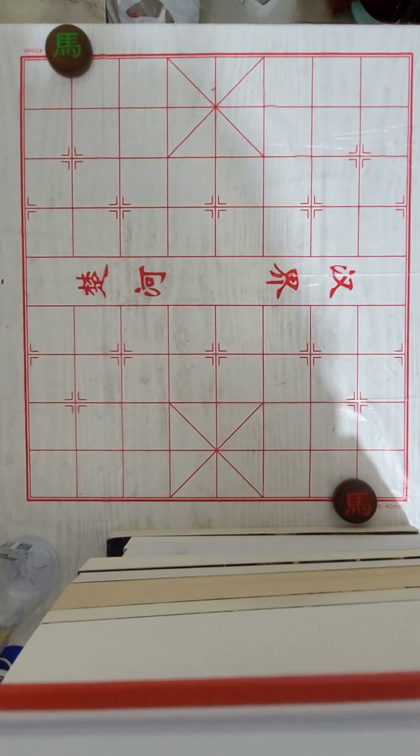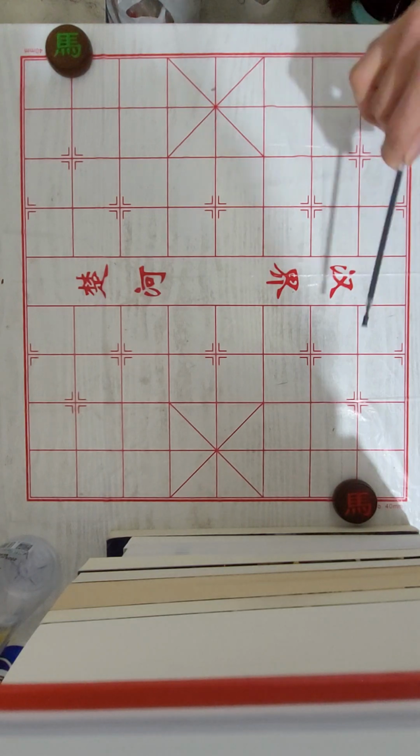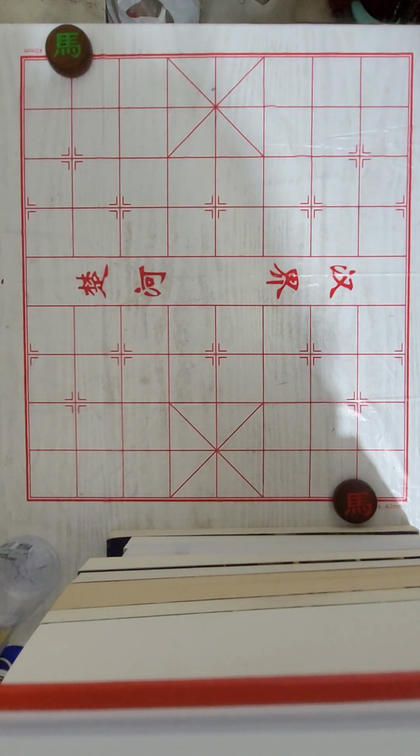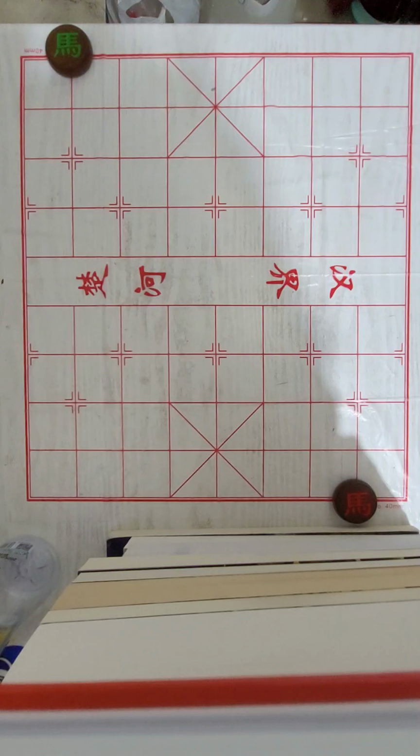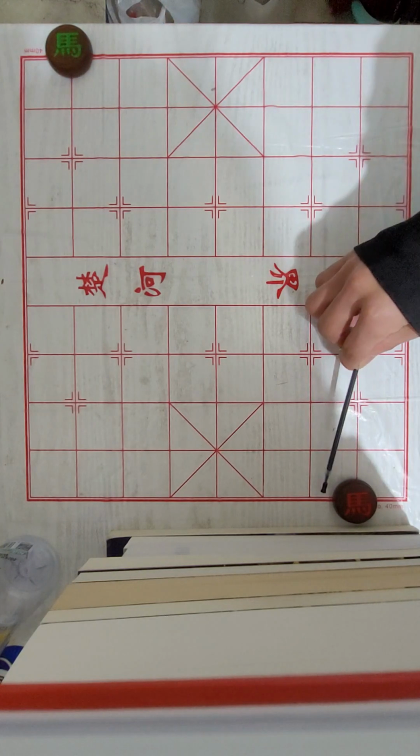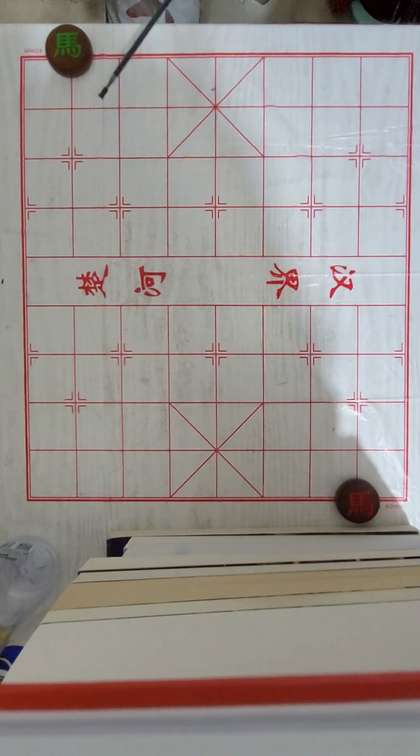Now, let's talk about the horse or the knight. How to move the knight on the Chinese chessboard. Now, this is the red one's turn. How to move the horse in one move.